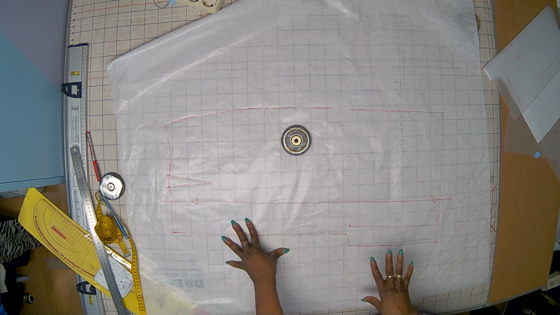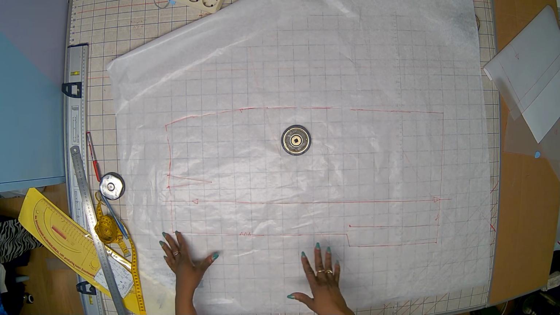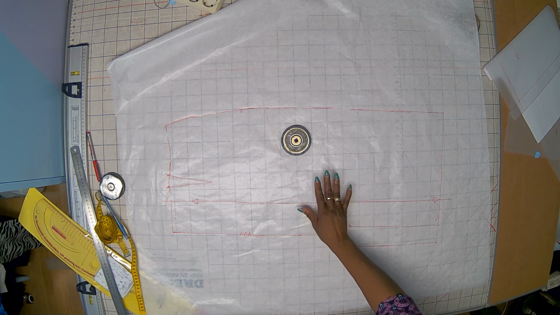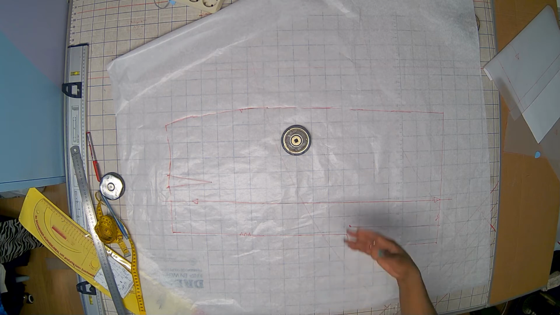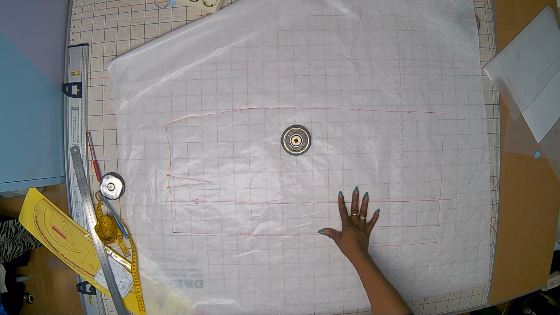Alright, so you can go ahead and cut out your pattern, and then you can make the pattern that you want. You can keep this your master block, and you can always use it to do other kinds of skirts. This is actually a pencil skirt.